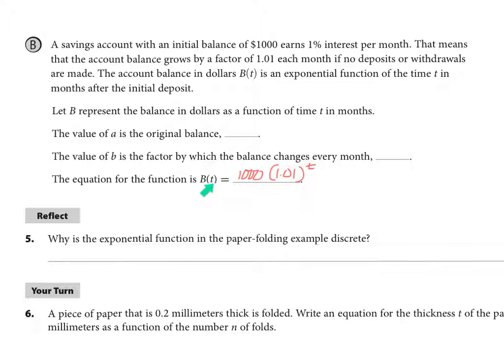Again, things to point out, function notation, the variable must be t. It was mentioned in the word problem as well. If you want to go back just to read the sentences here, your original balance again was $1,000, and the value of b is the factor by which it changes every month, which is 1.01.